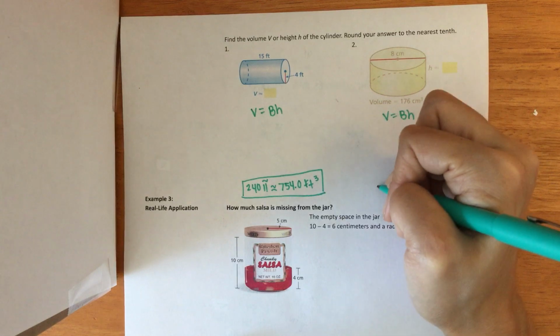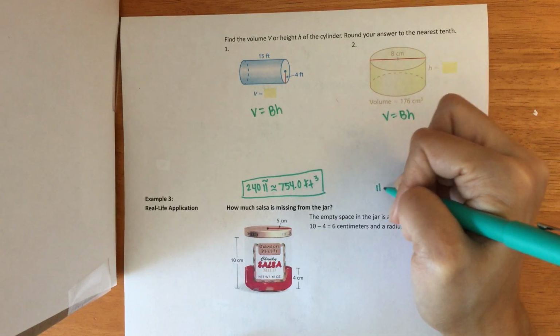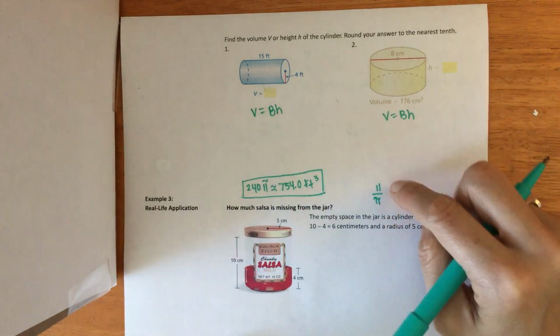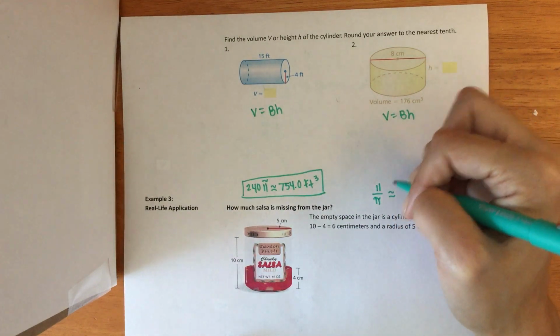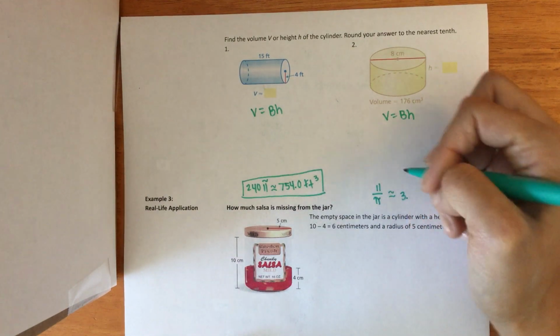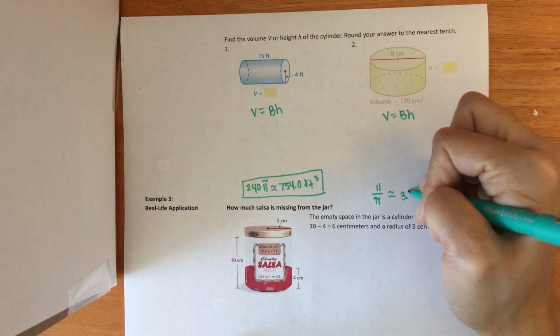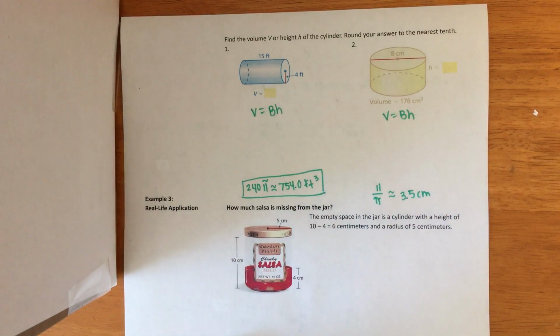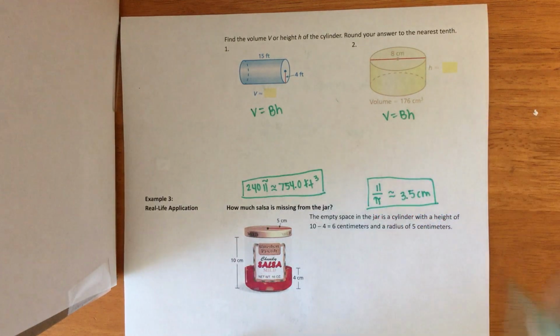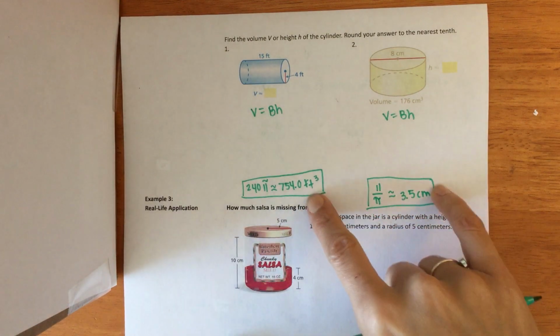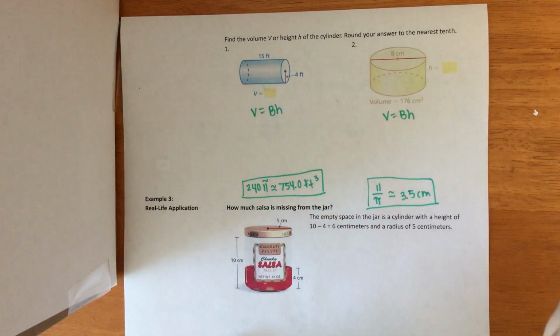And then this next one here is going to be 11 pi. I know it looks very similar. 11 pi, which is about, if I put that in the calculator, 11 divided by 3.14, I'm going to get about 3.5 centimeters for our height here. Okay, so please make sure you are taking a note. These are your answers. I want to see your work for it.